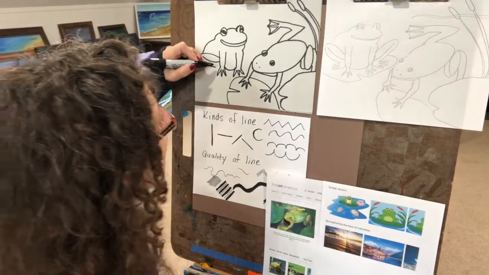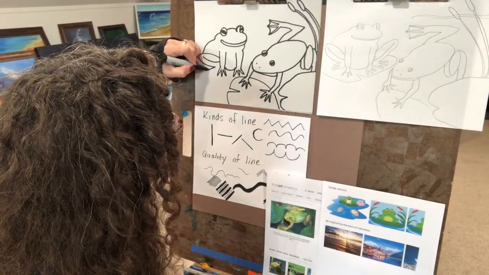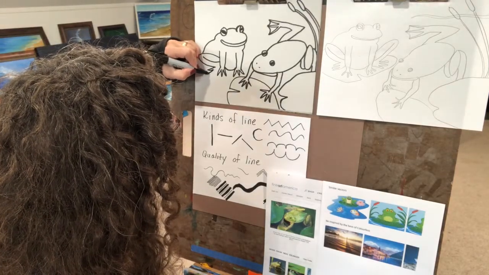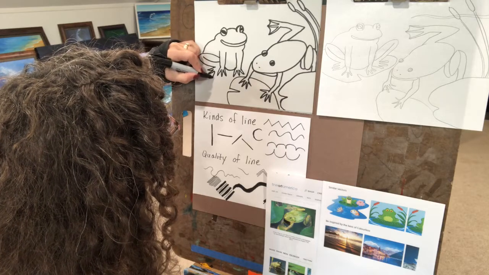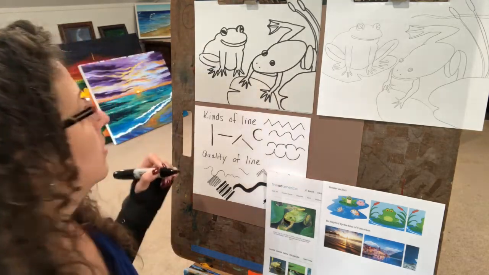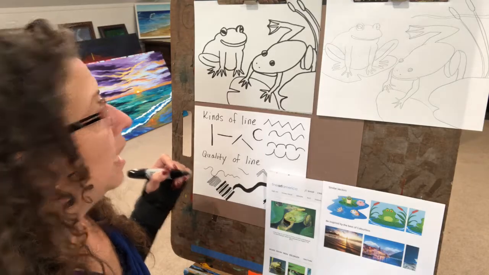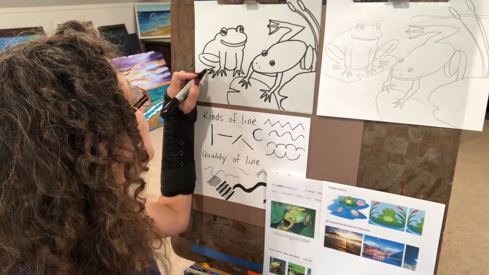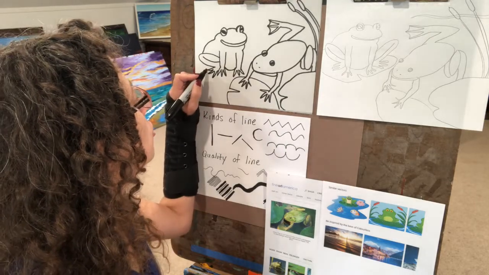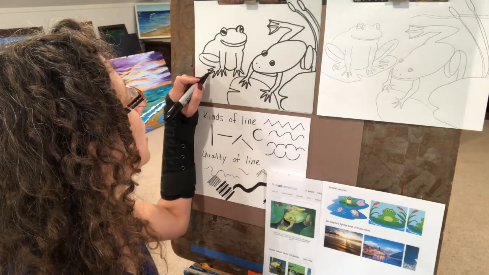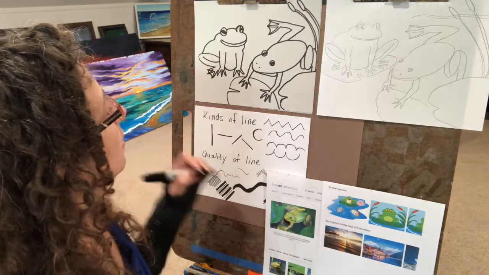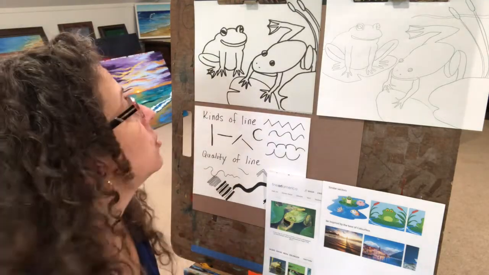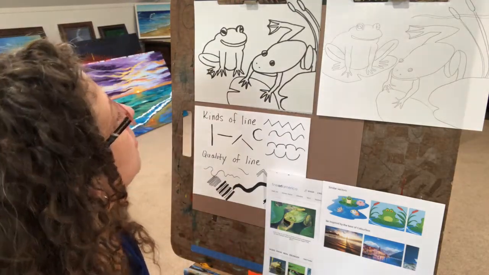Okay, and now we need some more zigzag toes. Show me 3 more zigzag toes for his hind legs. Excellent. Now, for some reason, we need to web these back feet. So if you want to, you can put this curved line here. If you don't want to, you don't have to. It's your choice, right? It's your piece.